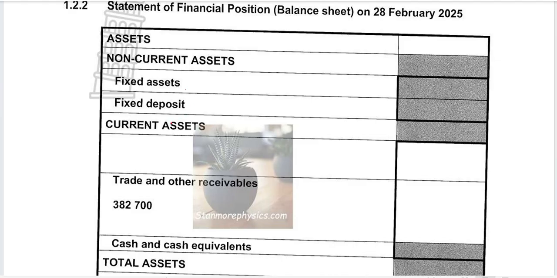So here on current assets, we have inventory. We're going to write inventory here. And then we have trade and other receivables.